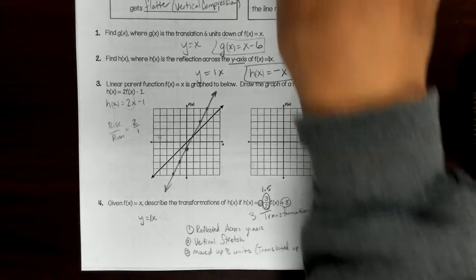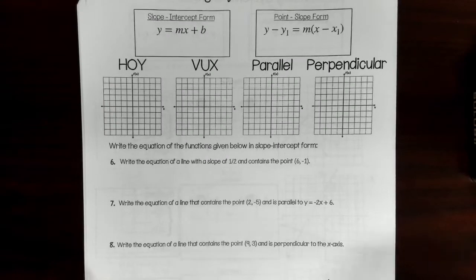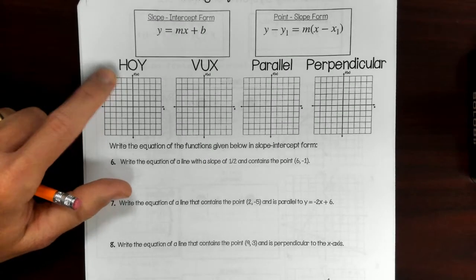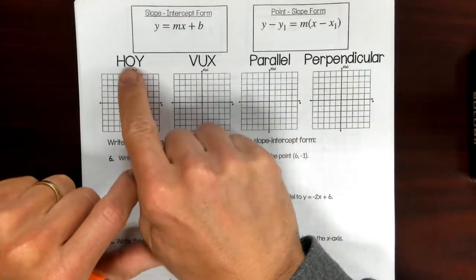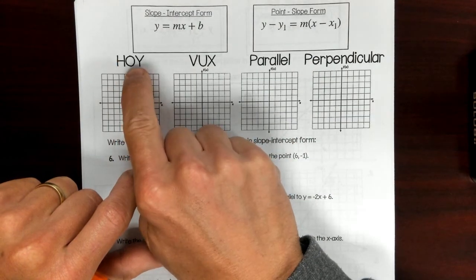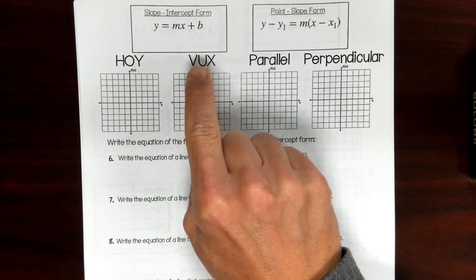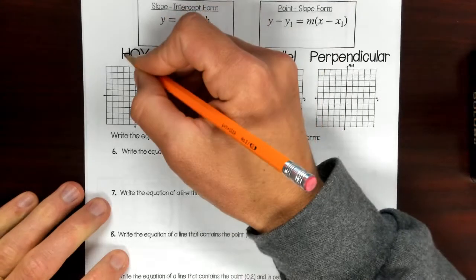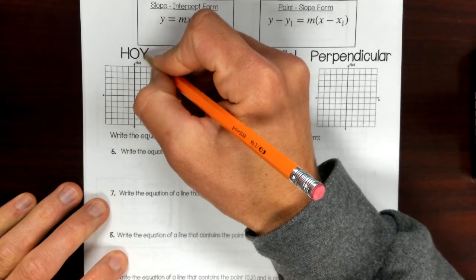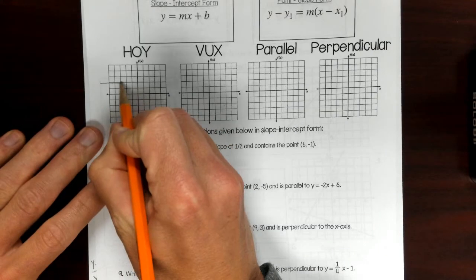All right, let's go on to some more examples. Okay, so we have horizontal lines, we have vertical lines, we have parallel and perpendicular. All right, horizontal lines always have a 0 slope, and it's going to be a y-intercept. Vertical lines have an undefined slope, and it's going to be an x. So again, horizontal lines have a 0 slope, and they cross through the y-axis, or they have a y-intercept. A horizontal line would look like this.